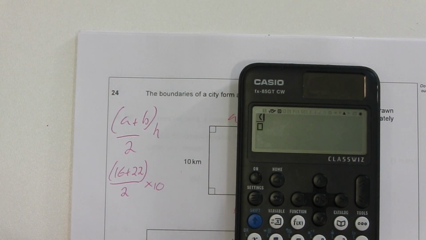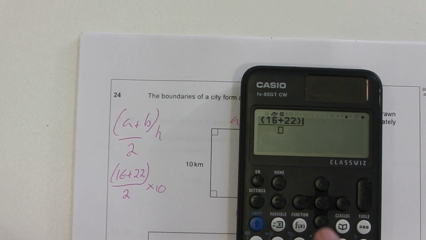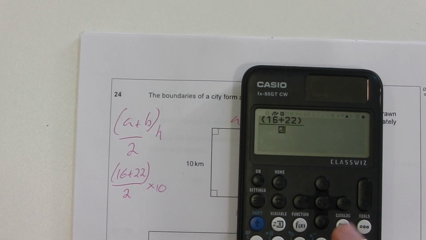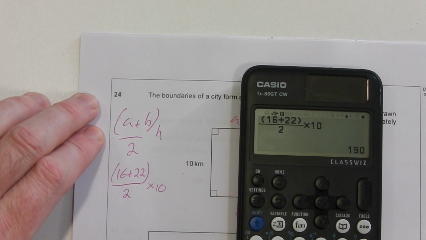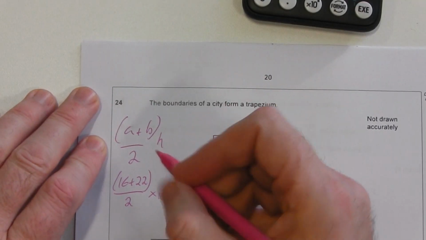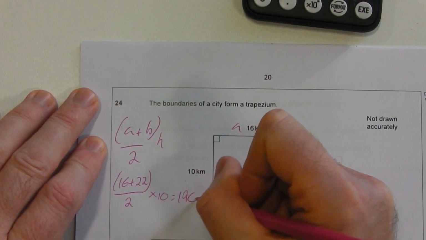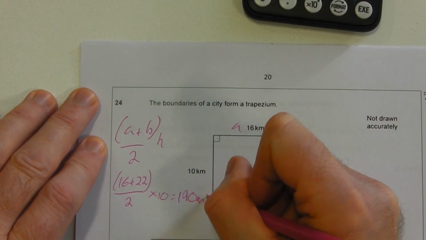So in the brackets, make sure they're done first. 16 plus 22, close brackets, divided by 2, move to the right, and then we're going to times it by the height, which is 10. And that gives us, straightforward, no need to change it to the decimal, 190. And that is 190 kilometers squared.